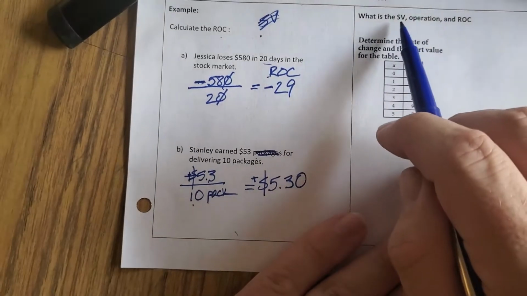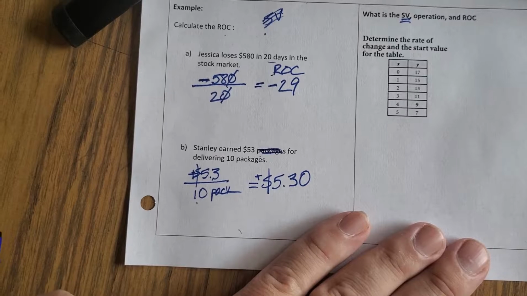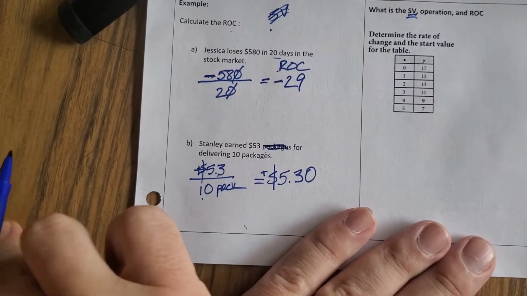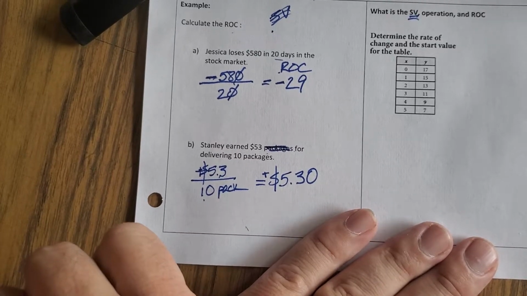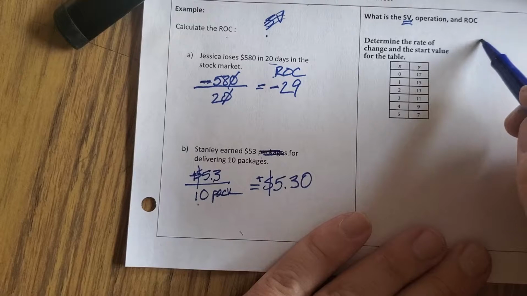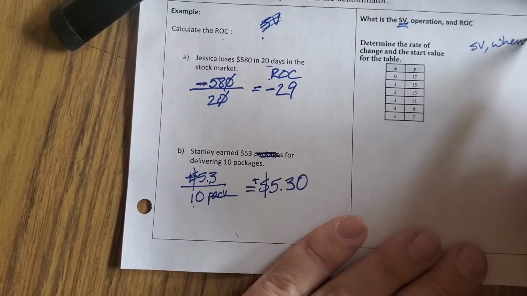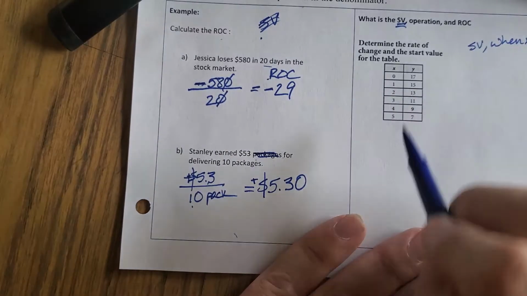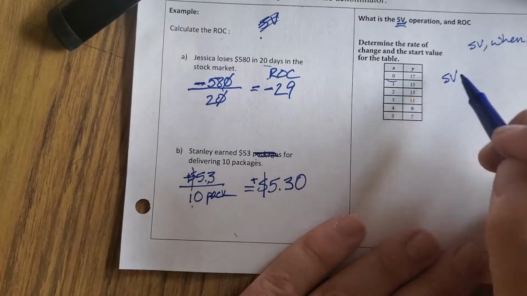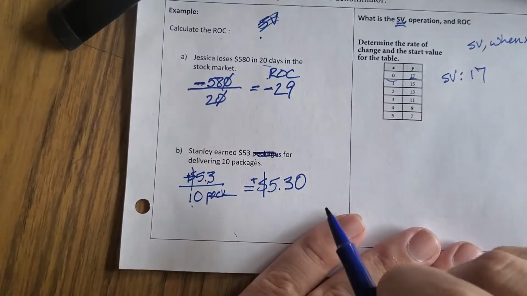What is the starting value? The starting value, remember a couple days ago, I didn't like how they called it the starting value, because I want you to get used to using the term the y-intercept. The y-intercept, or the b, is when x equals 0. Well, when does x equal 0? The starting value, y is at 17, so the starting value is 17.